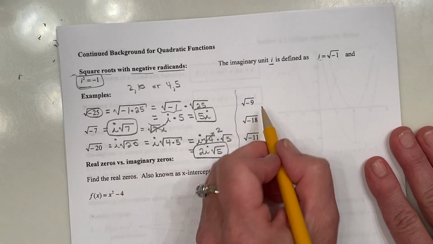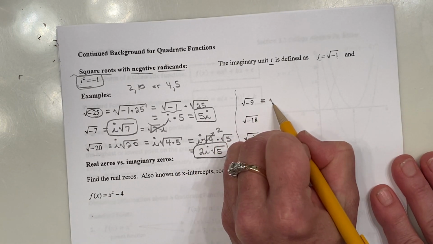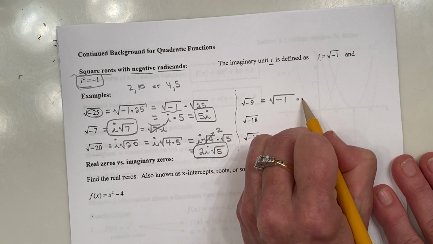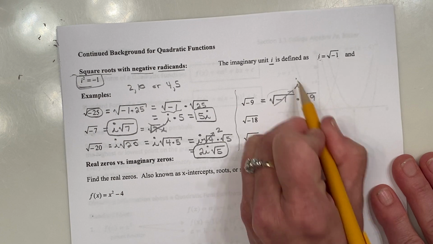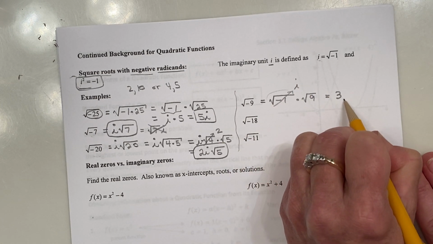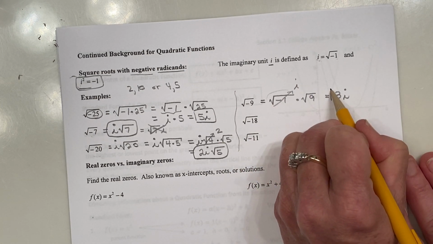Over here we have a few more examples. Remember, this can be the square root of -1 times the square root of 9. The square root of -1 gets replaced with i. The square root of 9 is 3. The order we would put it in would be 3i.